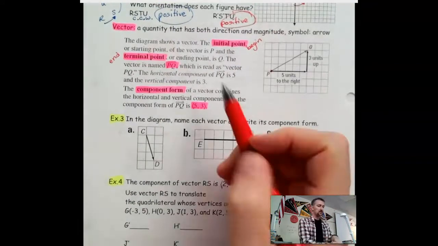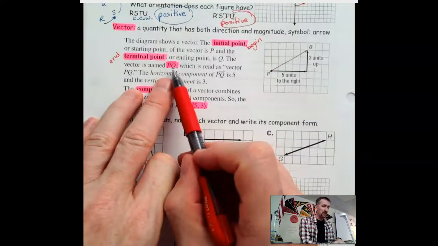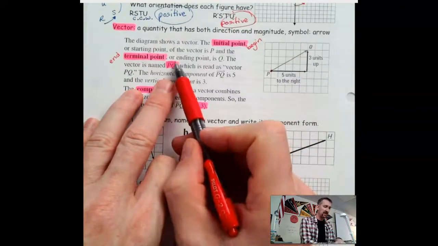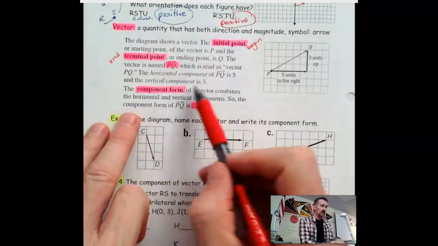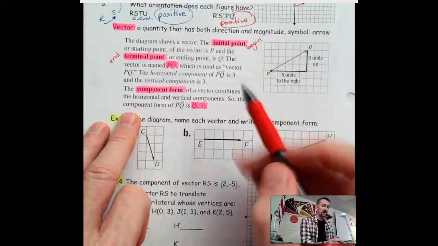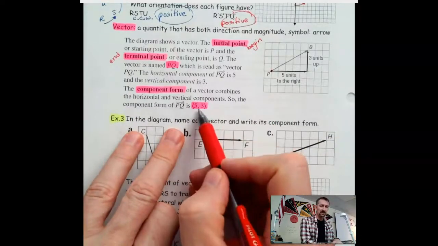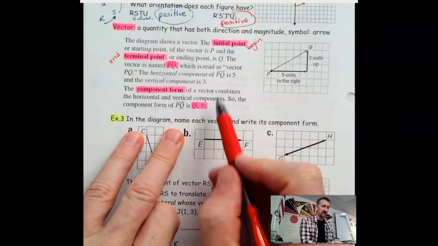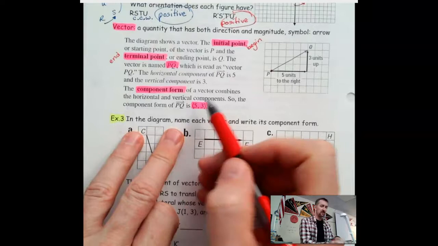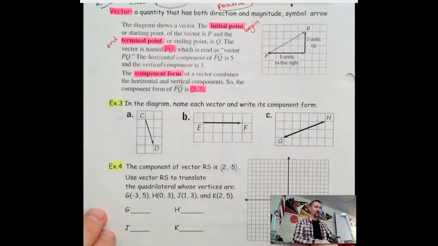Okay, so the vector named vector PQ is the vector that goes from P to Q, and that's a half arrowhead on the top. The horizontal component is 5, the vertical component is 3. So we can break vectors down into their component form. The first number tells us how far it moves on x, and the second number is how far it moves on y. It looks kind of like greater than or less than symbols, except stretched out a little bit. So that's component form of a vector.